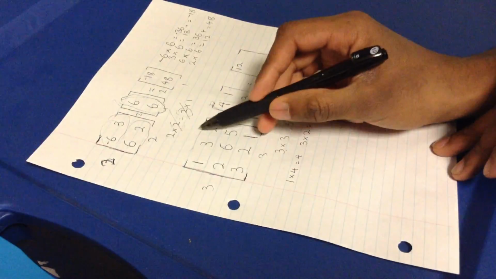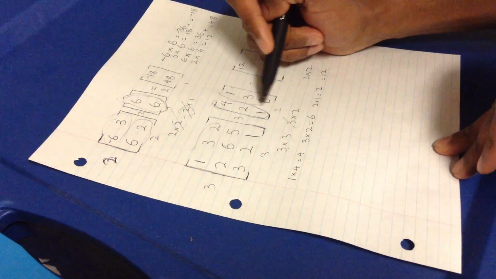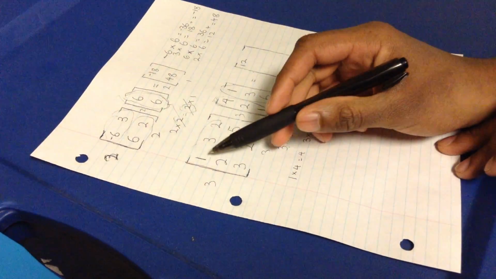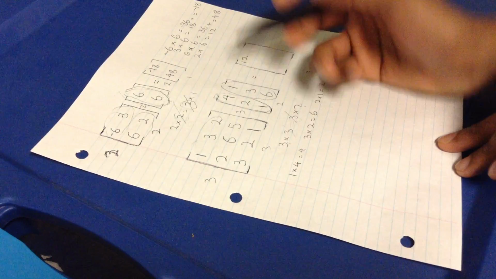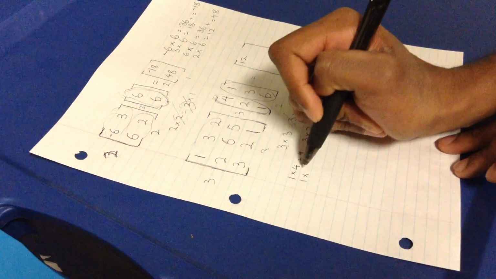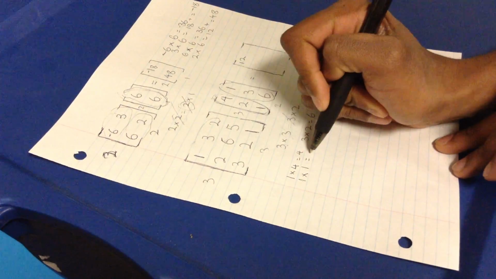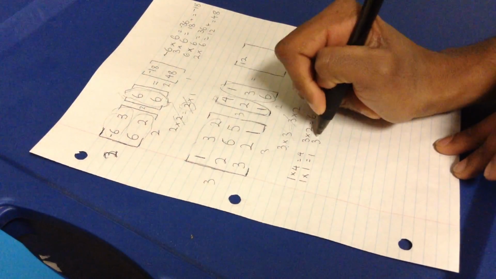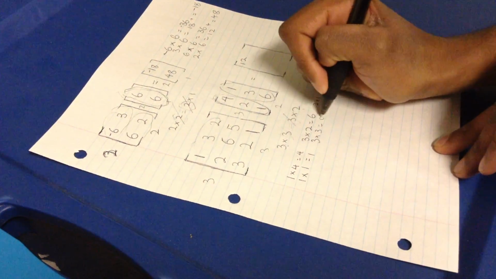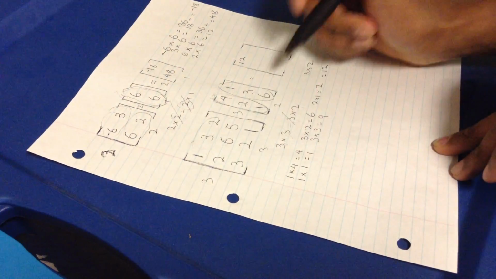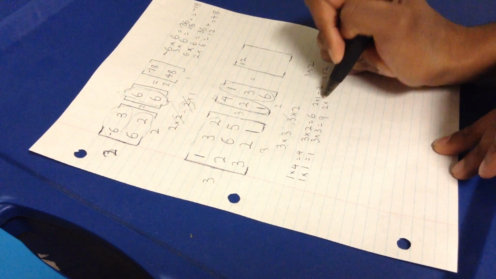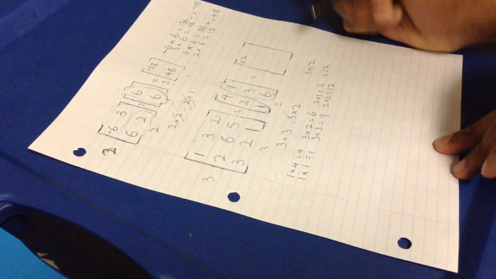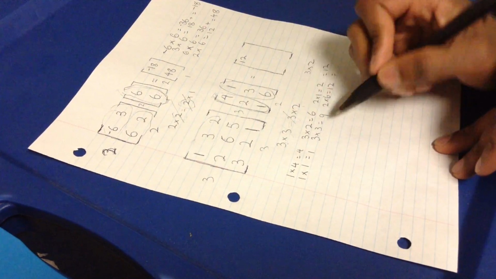Then you do the same with this row and this column. 1 times 1 equals 1, 3 times 3 equals 9, and 2 times 6 equals 12, with the result of 22.